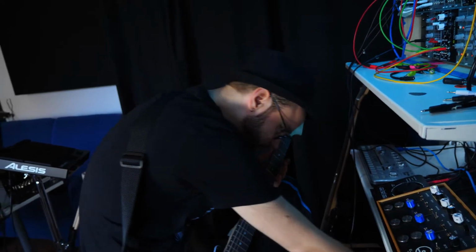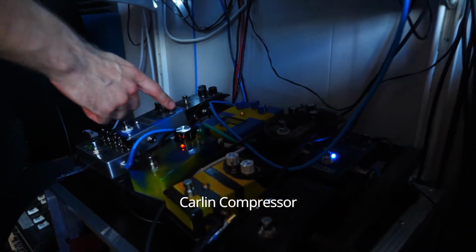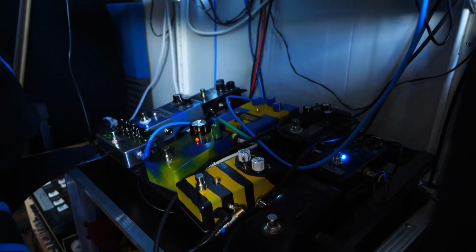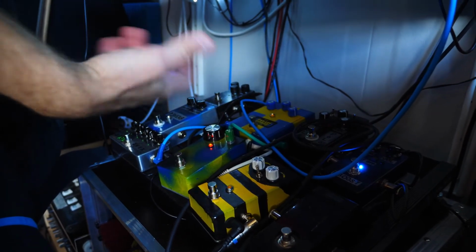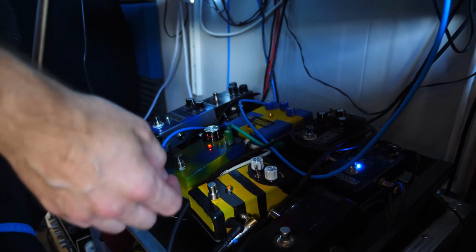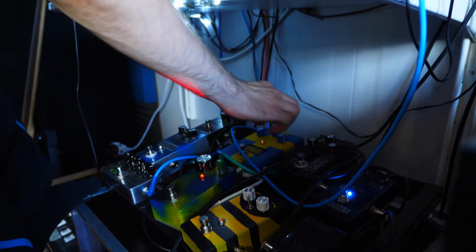This is a fun pedal, by the way, the Carlin compressor. It's an old Swedish design from the 70s, I think, like a fuzz pedal. This one is made from a DIY kit because they don't make the original anymore. And I colored it in Swedish colors to honor the original.